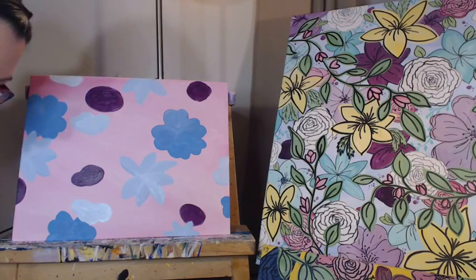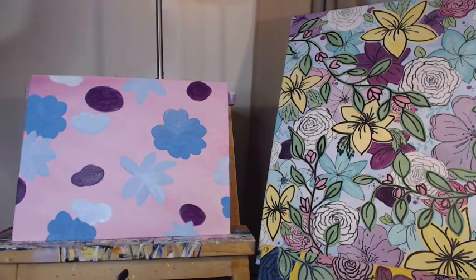Now I want to get a lighter purple going. It's still more opaque.